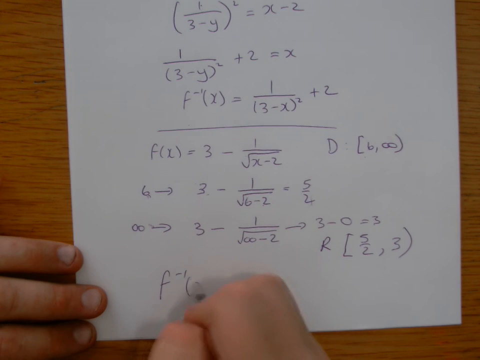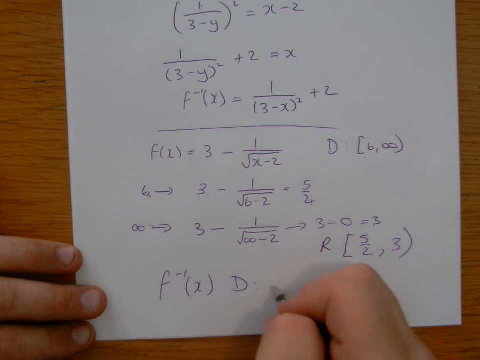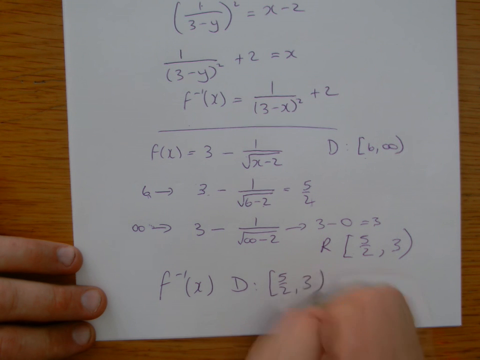For the inverse function then, the domain, of course, will be the same as the range of the proper function.